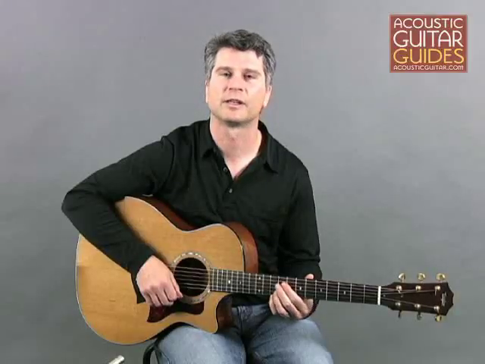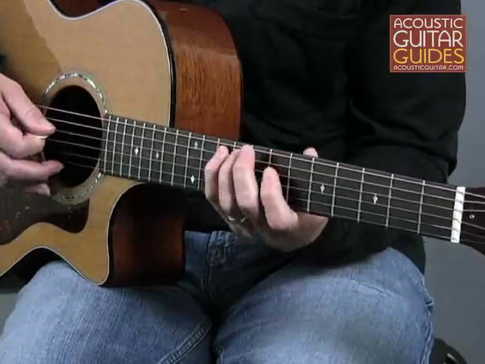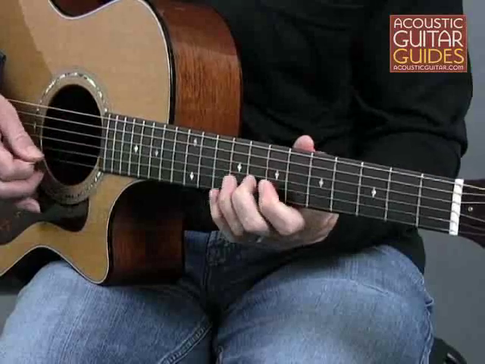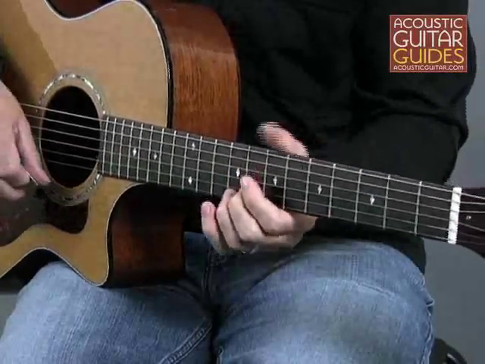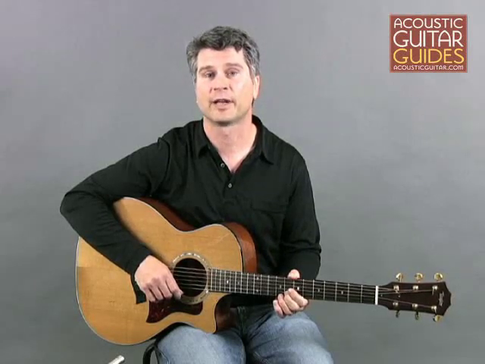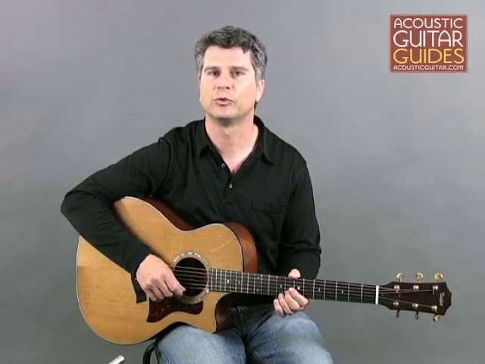Here's how that sounds, accenting the root notes. Practice the scale a few times and then try to play the melody to the traditional hymn, Simple Gifts, which uses this scale.